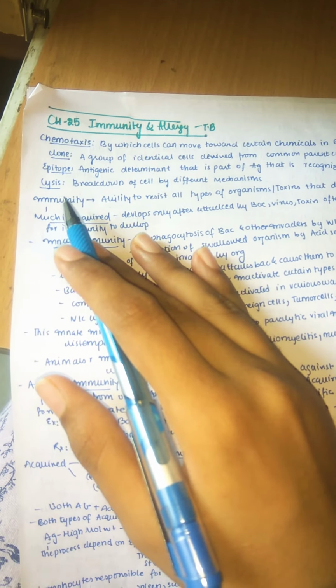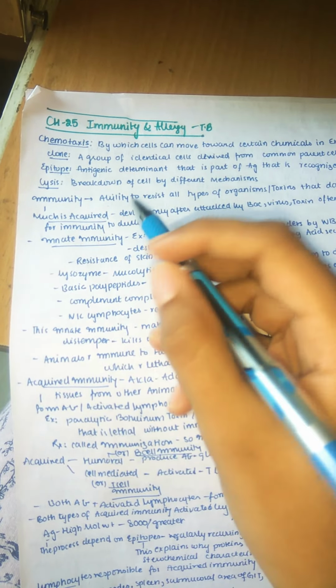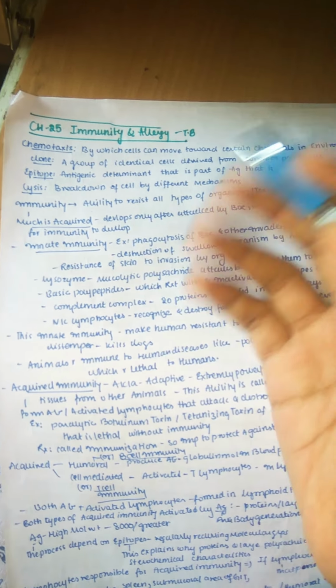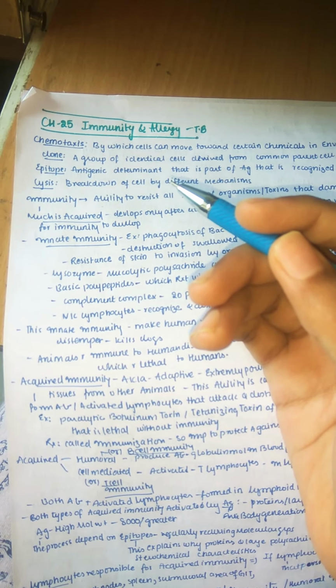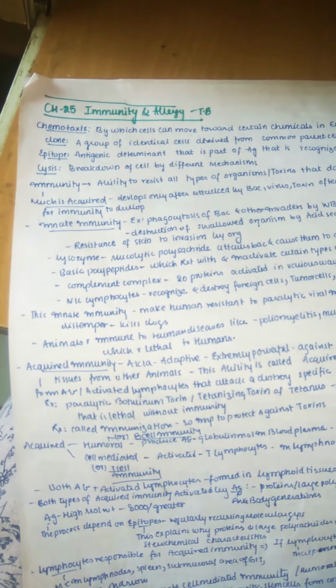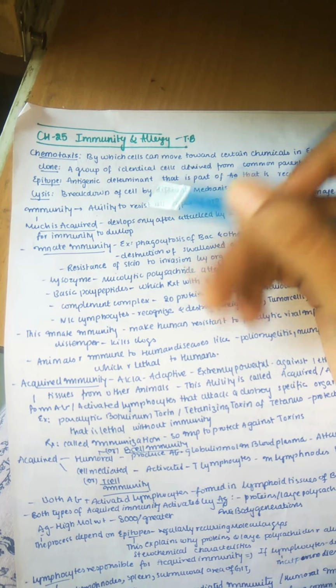Now let us see what lysis is. Lysis means, of course, we know something is breaking down. So it is the breakdown of the cell by different mechanisms. What are those mechanisms? We'll see all of those. If the cell is undergoing breakdown by different mechanisms, that is called lysis. Now let us start with our topic, immunity first. Later, next, we'll discuss allergy.